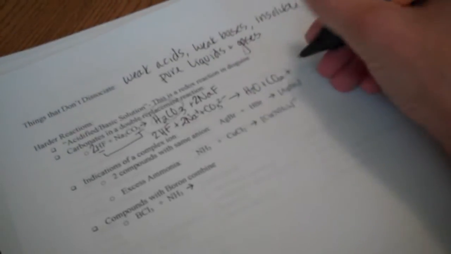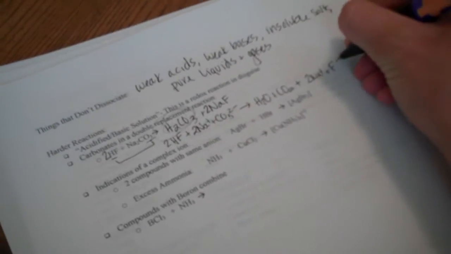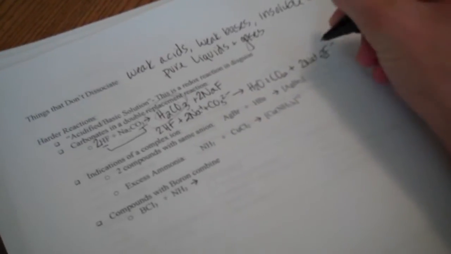Plus, NaF will split, so 2Na plus, 2F minus. So cancel out, and you're left with that. So just be careful about the H2CO3.